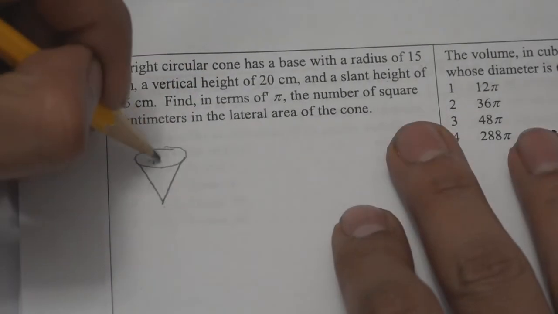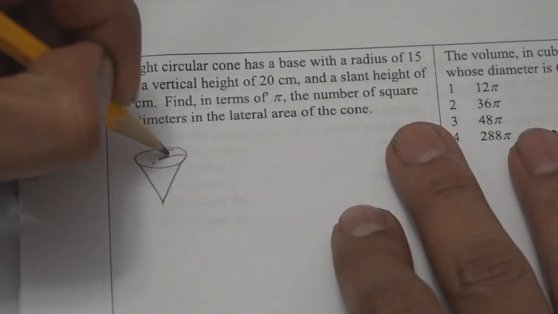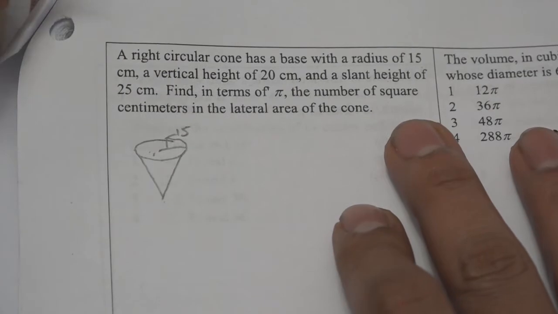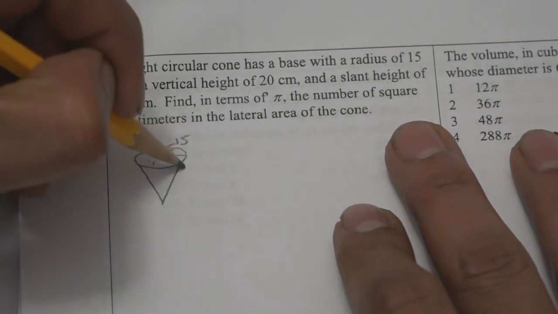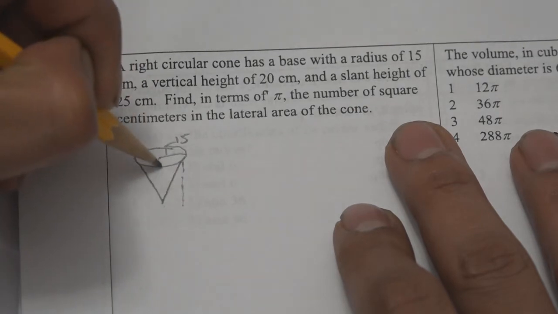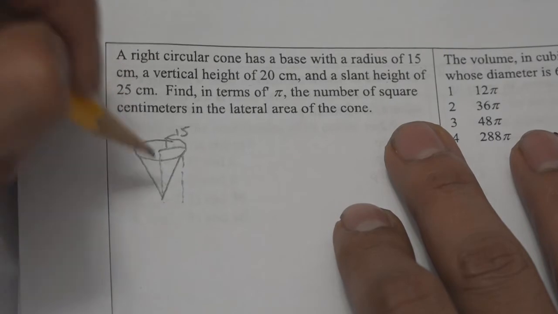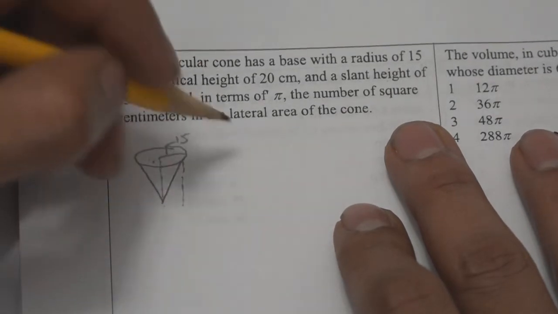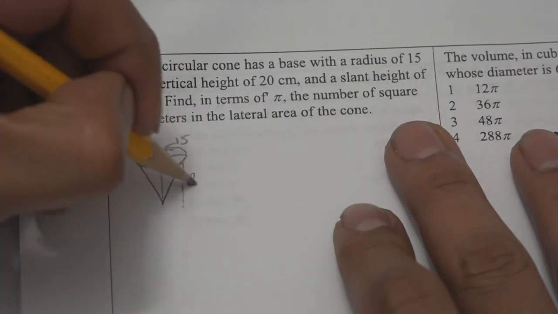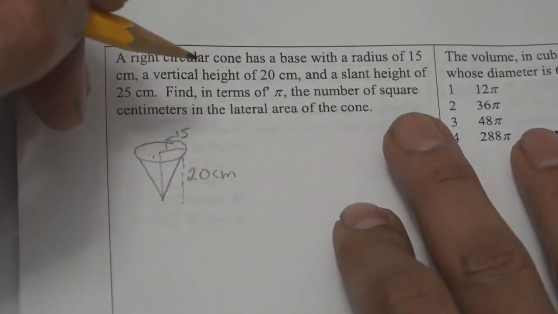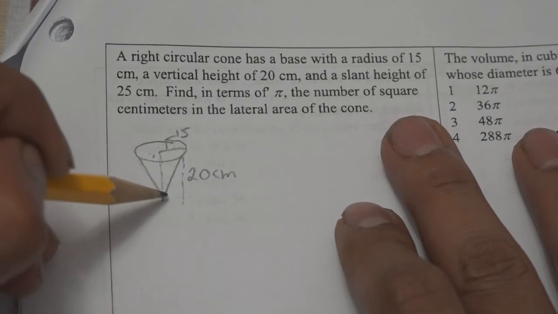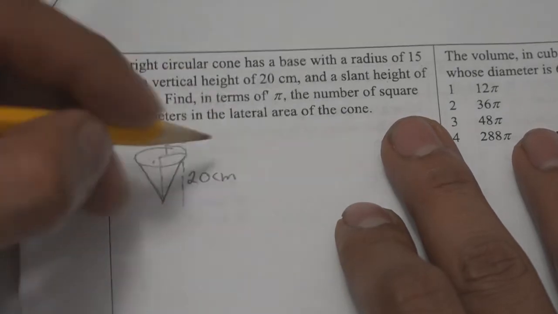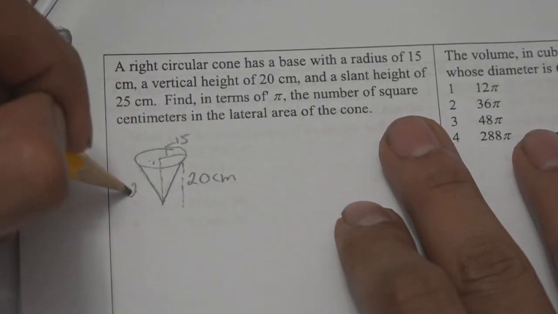A radius of 15. So this is the radius, and it's 15. Then a vertical height of 20 centimeters. This is the vertical height. That's why it's called a right circular cone, because it makes a right triangle. So the height is 20 centimeters, and a slant height of 25. This is the slant height. The side is the slant height, so the slant height is 25.